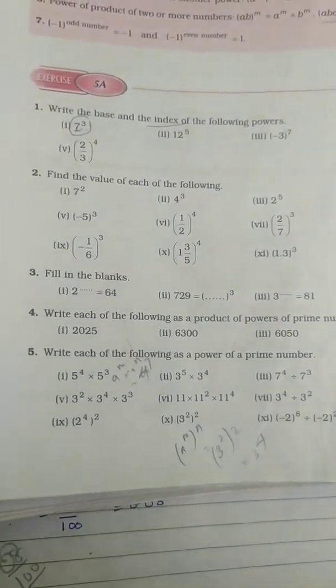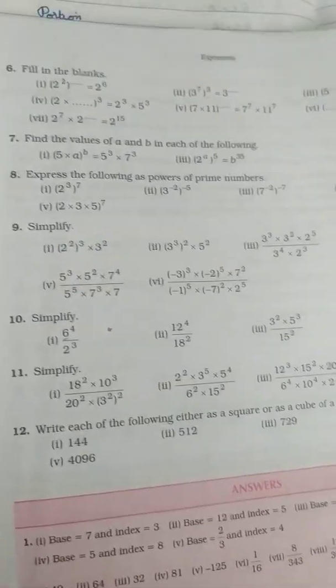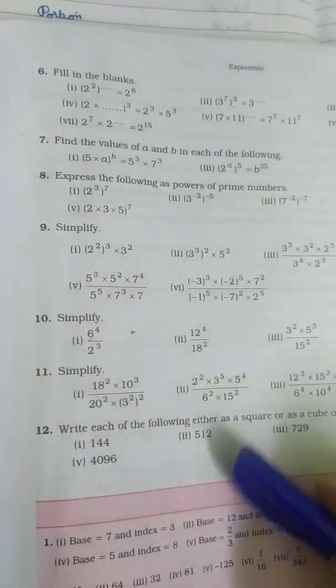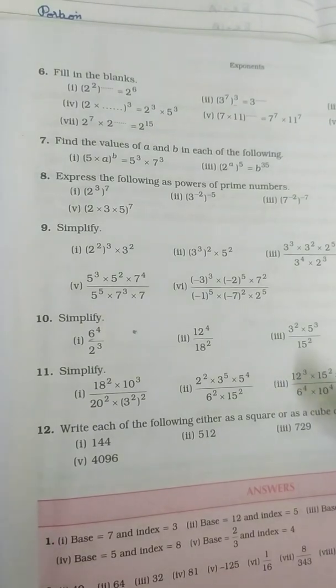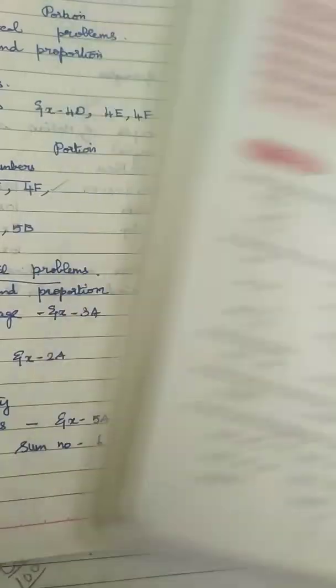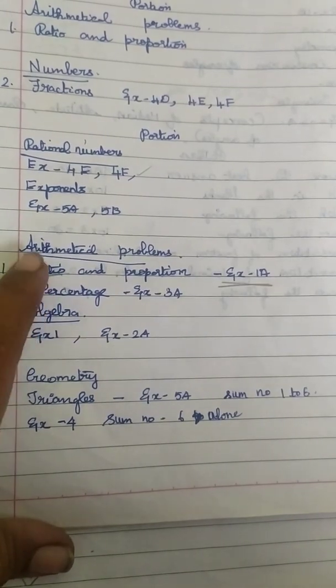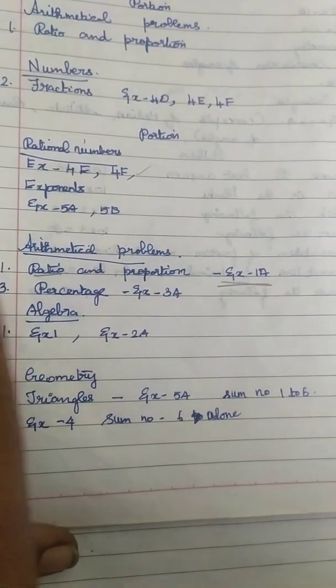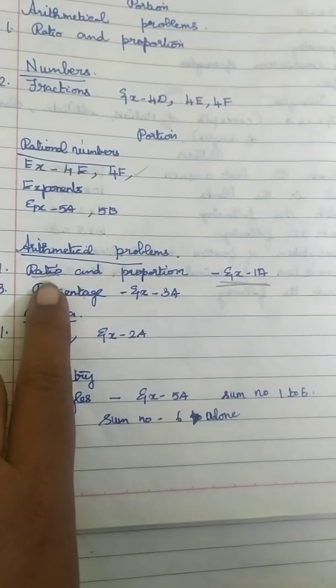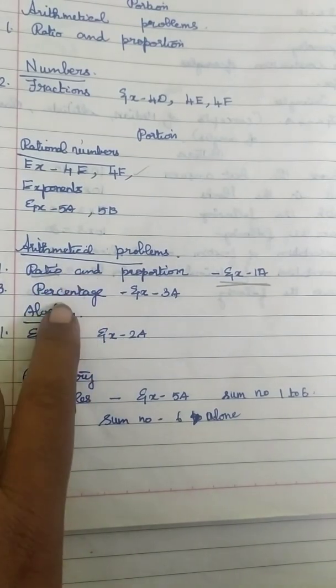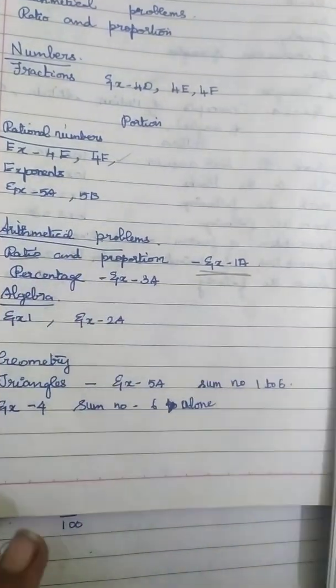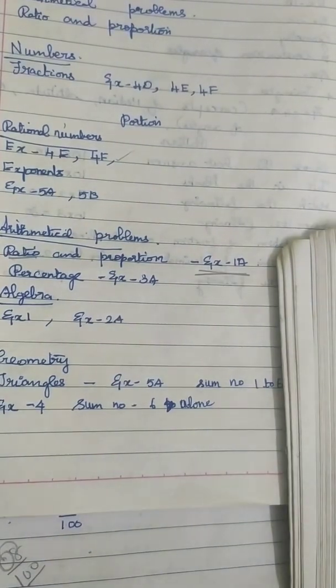Then learn the fill-ups and simplification. Concentrate on this more. Each model, you work out one problem. The next topic is arithmetic problems. I have covered only 2 exercises. One is exercise 1a, ratio. Another one is exercise 3a, percentage. So I will be revising it now.